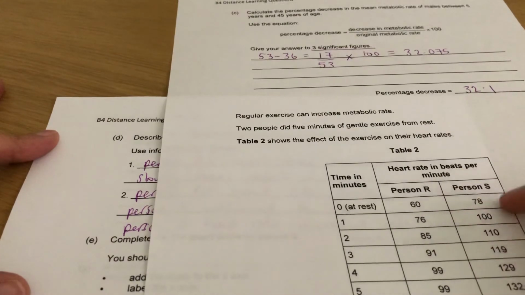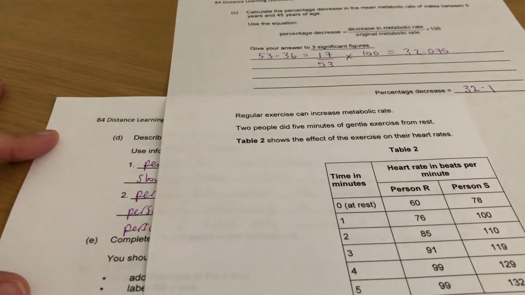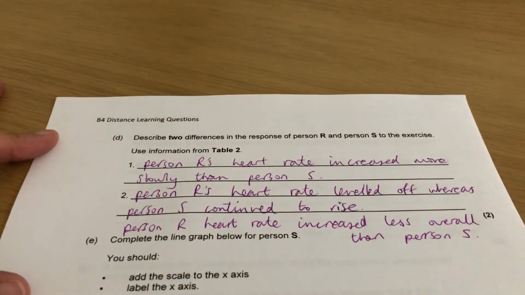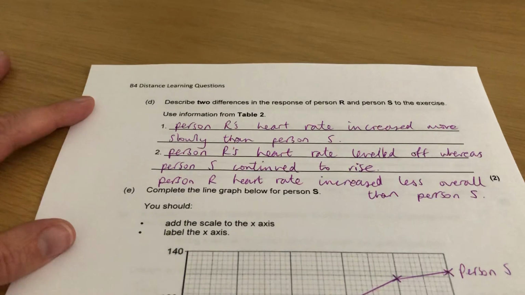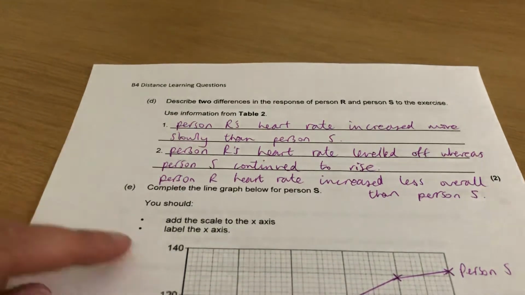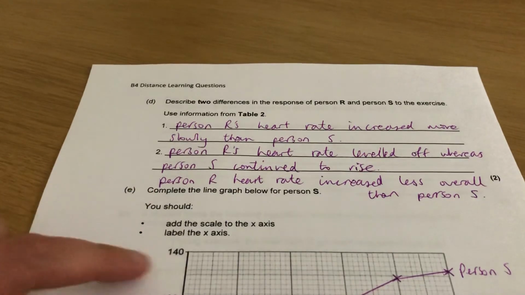So if we actually do the difference from start to finish, person R increased less overall than person S. Okay. Complete the graph to show the information with person S, add a scale to the x-axis and label the x-axis.